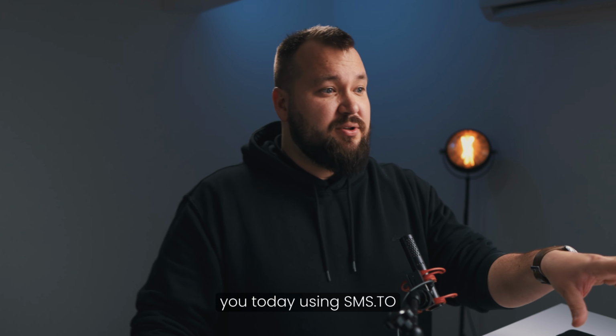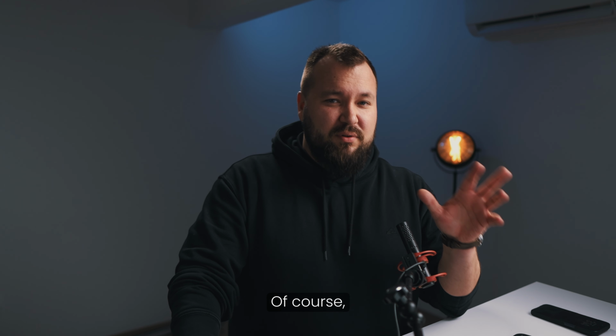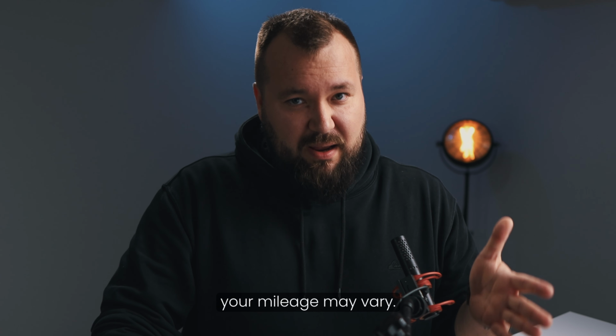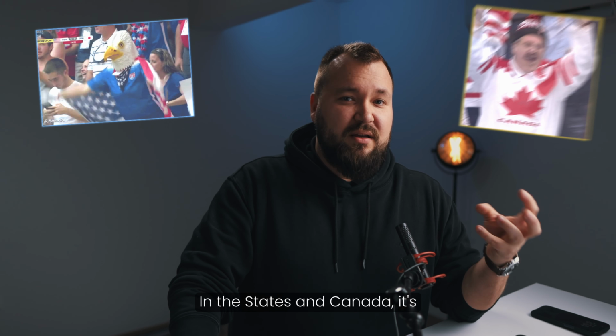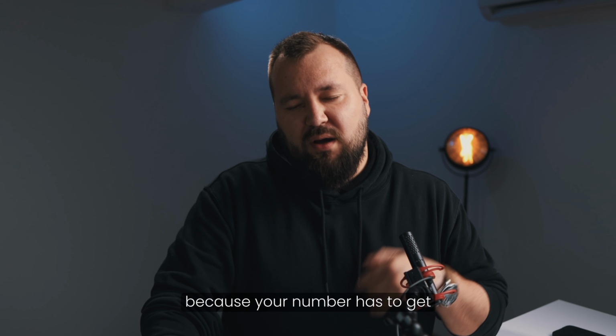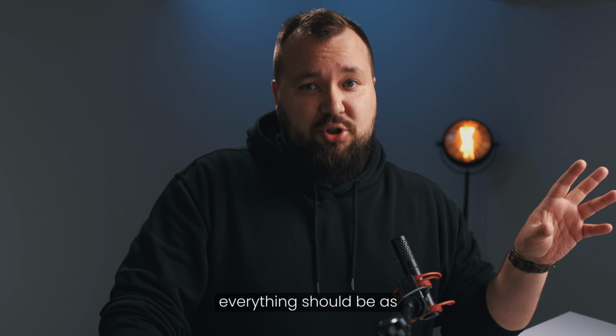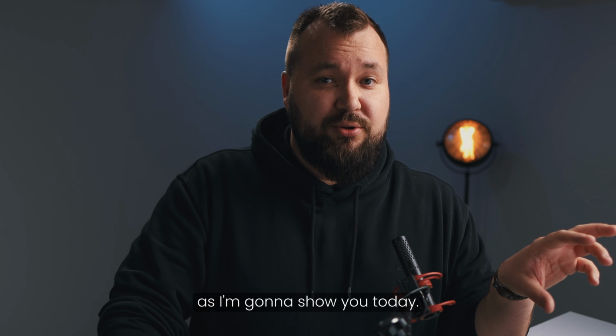The process that I'm going to show you today using SMS.to is going to take us 4 or 5 minutes to get set up. Of course, depending on your country, your mileage may vary. In the States and Canada, it's a little bit harder to do this sort of thing. Might take longer because your number has to get verified and yada, yada, yada. But in a lot of other countries, everything should be as straightforward as I'm going to show you today.